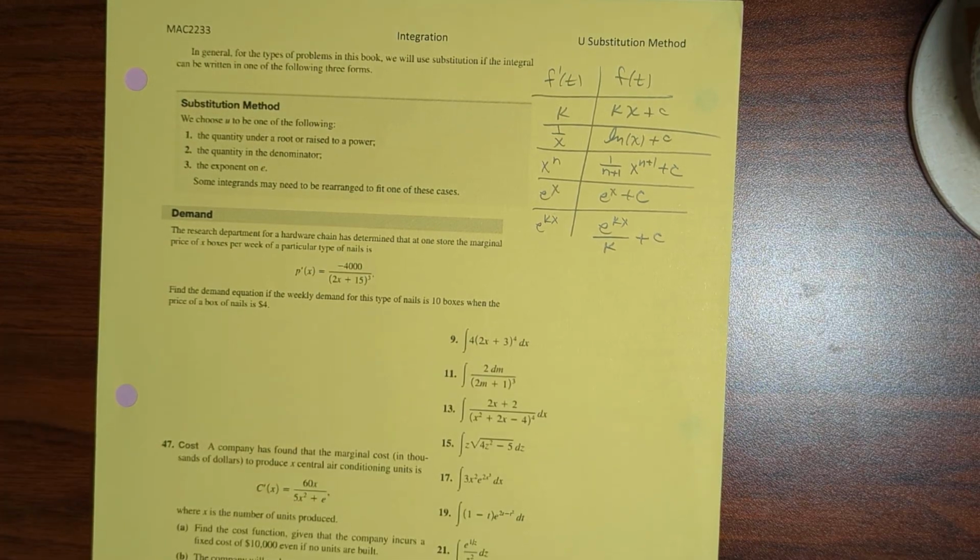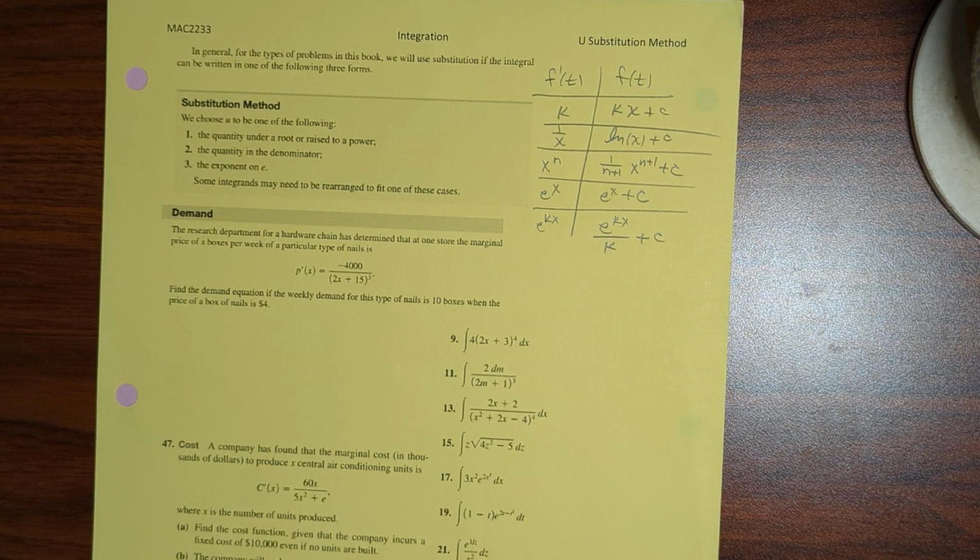Okay, this video is about u substitution when you're doing integration or finding antiderivatives. What I've done here is just remind us of some of the basic rules for antiderivatives.